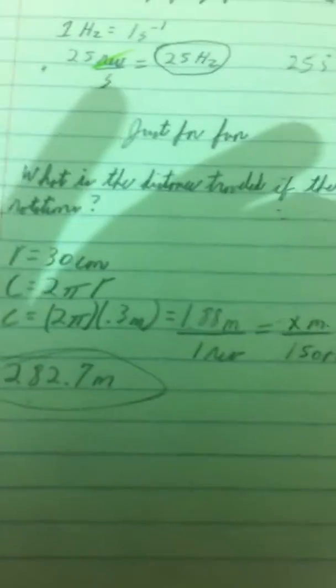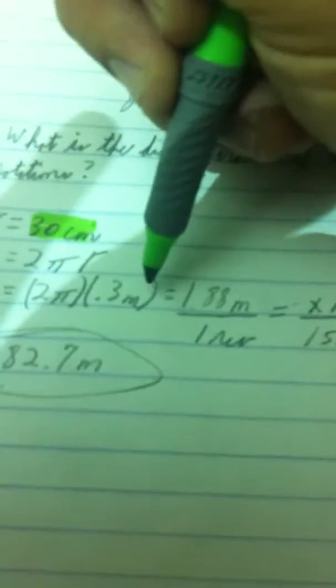And the next part, this is just for fun. What is the distance traveled if the wheel rotates 150 times? Well, going back, we know our radius is 30 centimeters. We know our circumference formula is 2 times pi times radius, so we got 2 times pi times 0.3 meters.